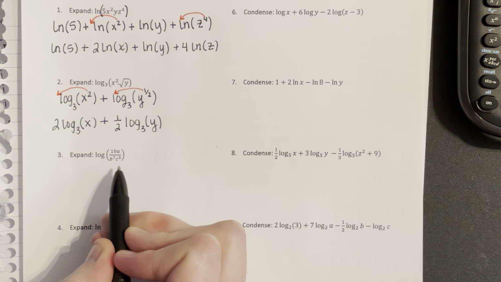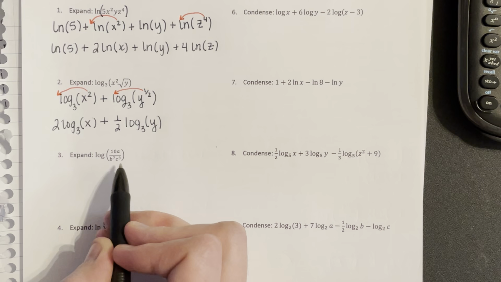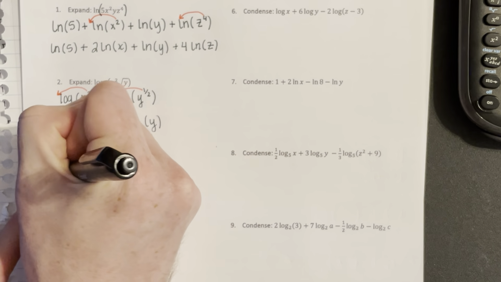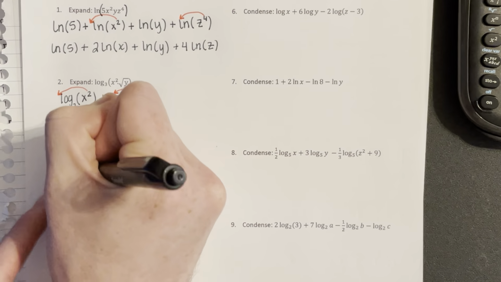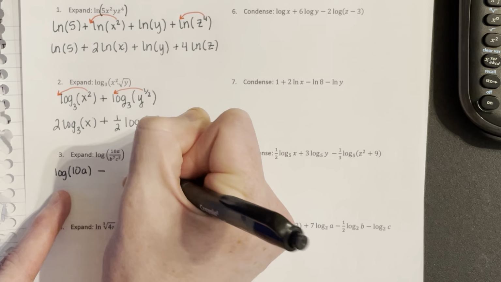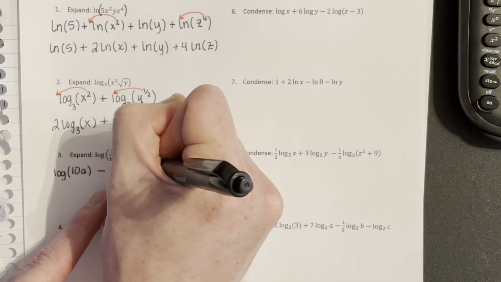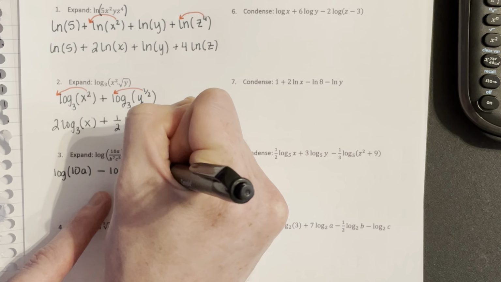Number 3, we see a quotient. So I'm going to go ahead and use my quotient property to subtract these. And I'm going to say log of 10a minus log of b to the 7th c to the 3rd.